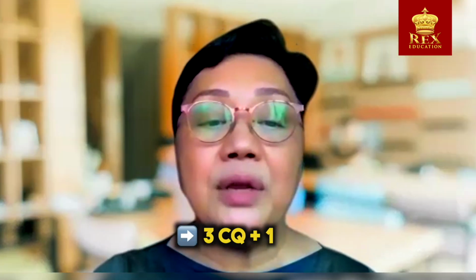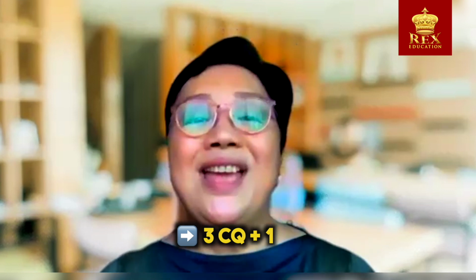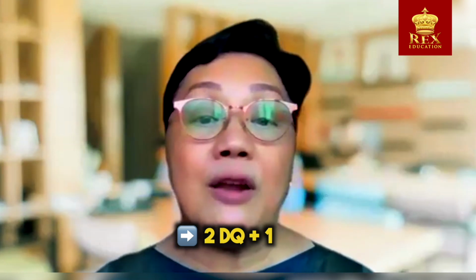Meantime, to help you reflect further on the 3CQ+1 and the 2DQ+1 formulas, just try it out on a hypothetical transition blended learning model for your school. So pretend that your school is adopting a certain kind of shifting rotation schedule, and try to answer the 3CQ+1 as well as the 2DQ+1 questions.